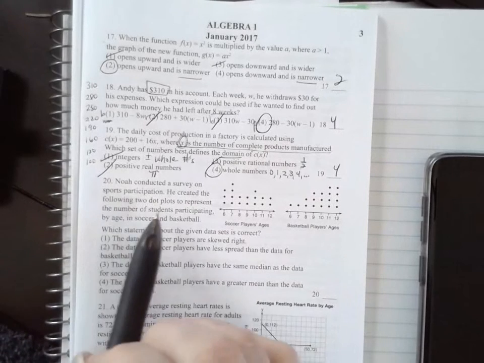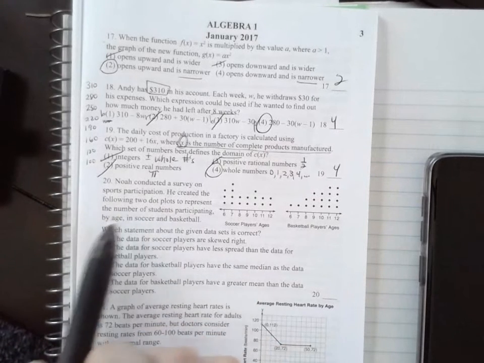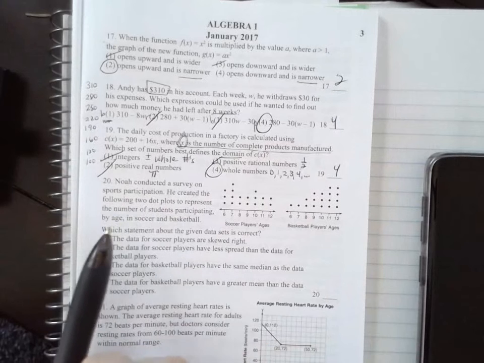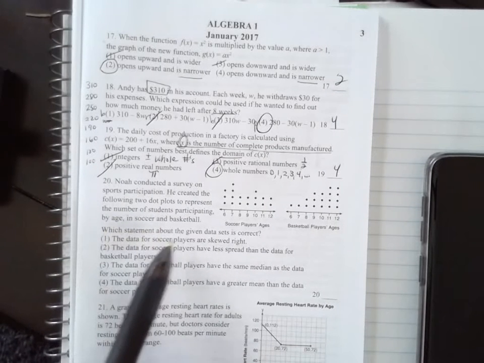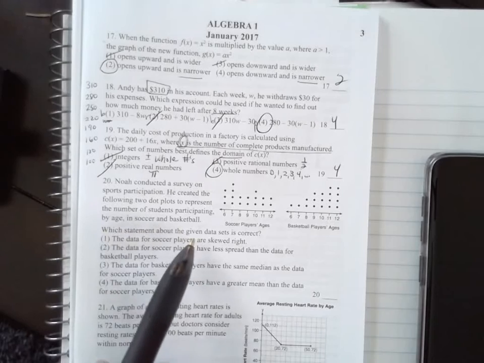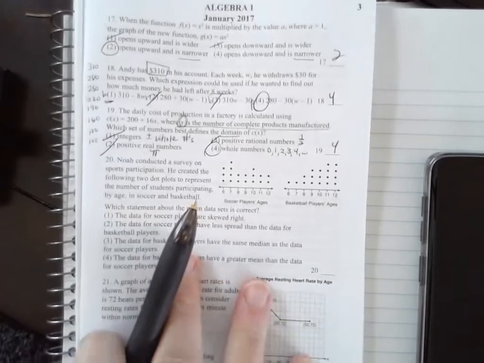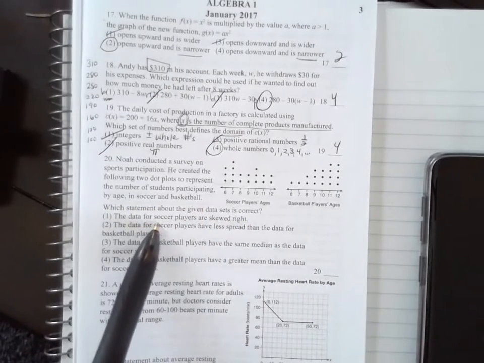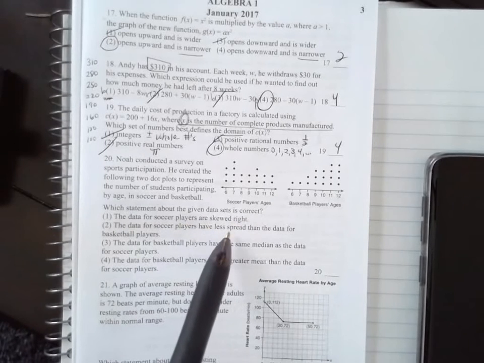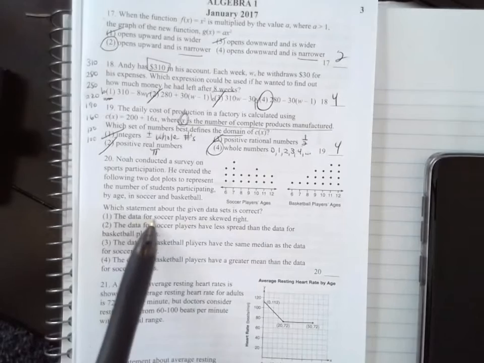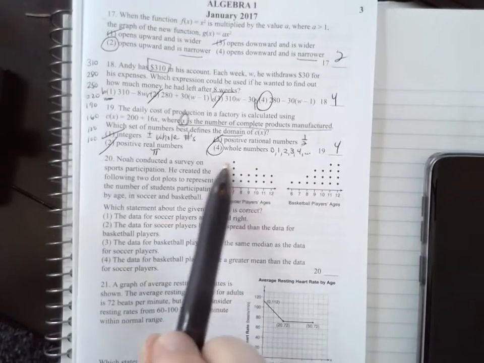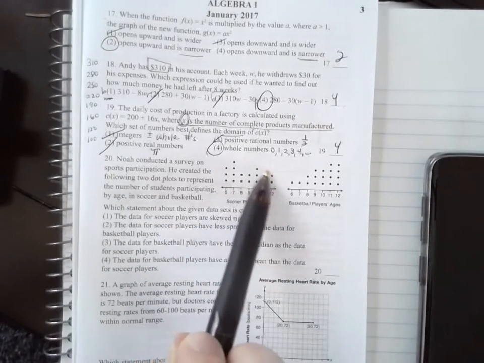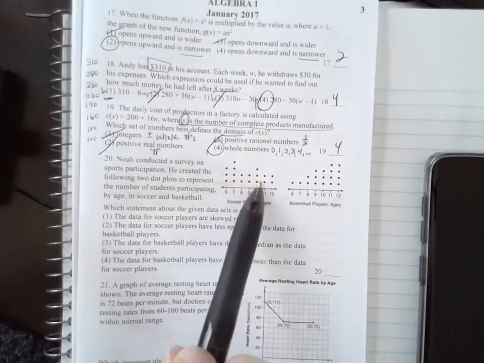20. Noah conducted a survey on sports participation. He created the following 2 dot plots to represent the number of students participating by age in soccer and basketball. Which statement about the given data sets is correct? The data for soccer players are skewed right. Skewed right means pulled to the right. Okay, well, soccer players is right here. Does that look like it's pulled in any direction, or does it look like they're kind of random? And that, in fact, is random, so that's not true.